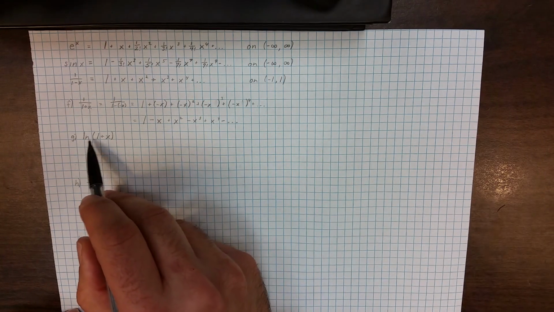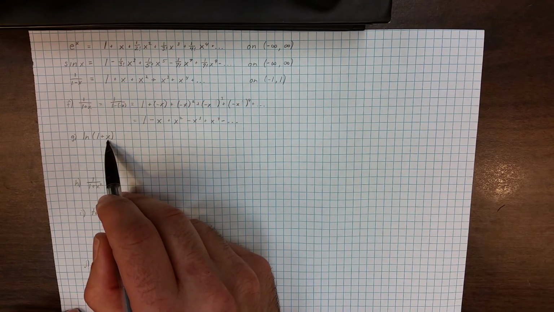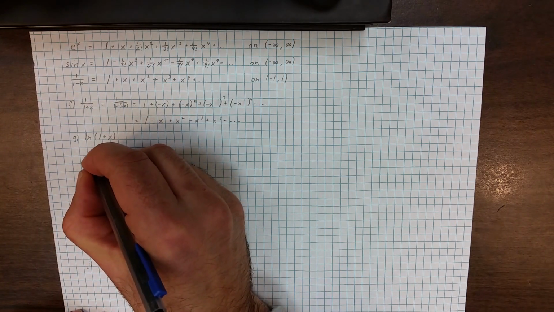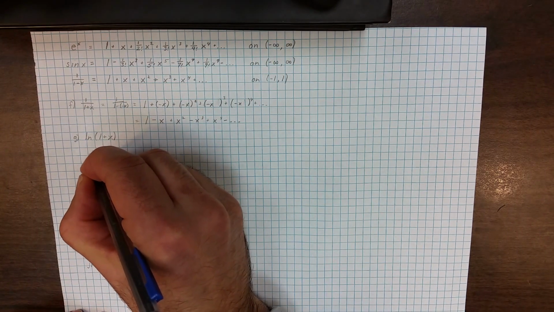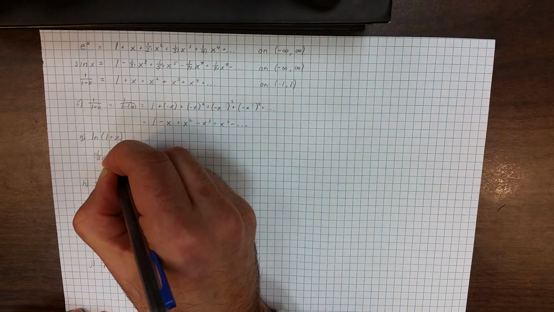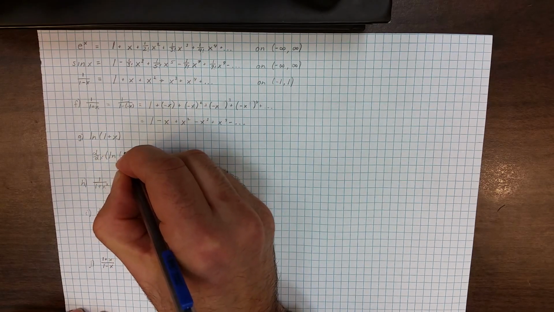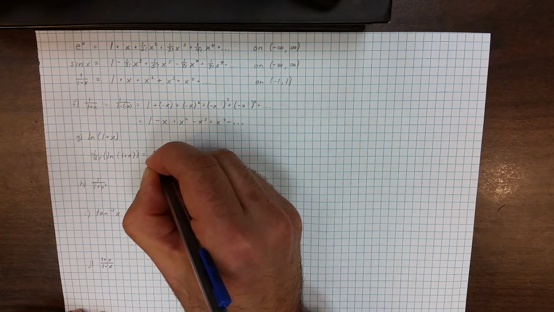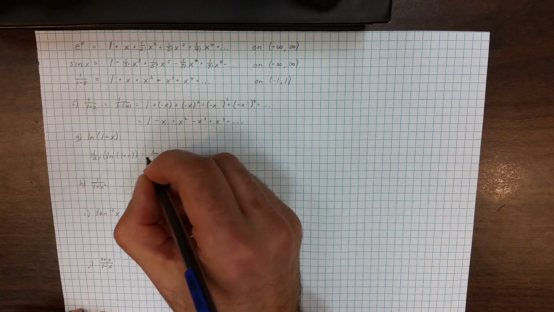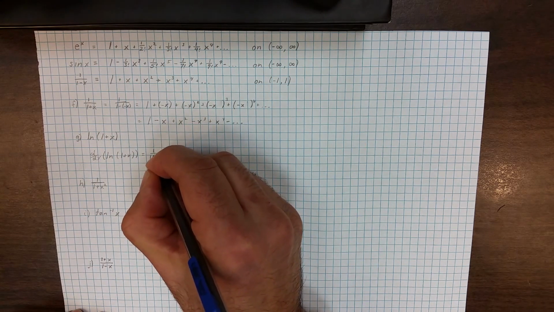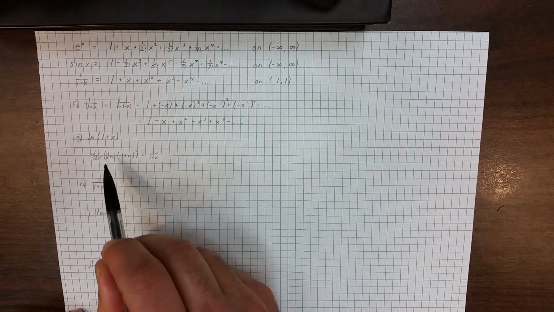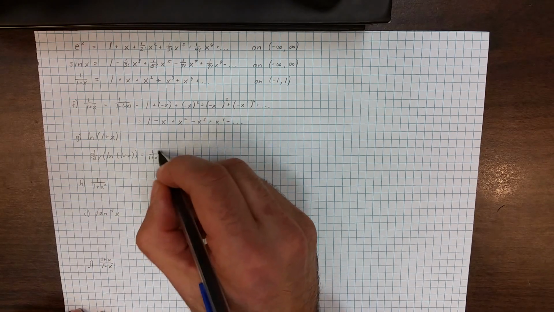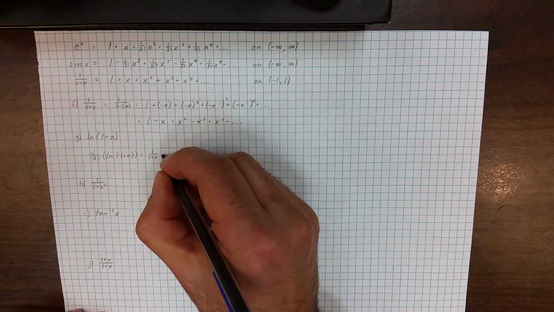Now let's take a look at the natural log of 1 plus x. We recognize right away that the derivative of the natural log of 1 plus x, we can use the chain rule on that. That's 1 over 1 plus x times 1. So the derivative of the natural log is this. We already have the expansion of 1 over 1 plus x.